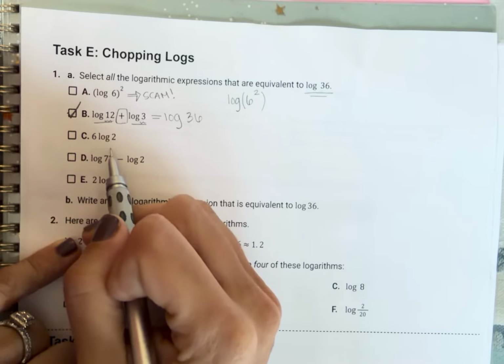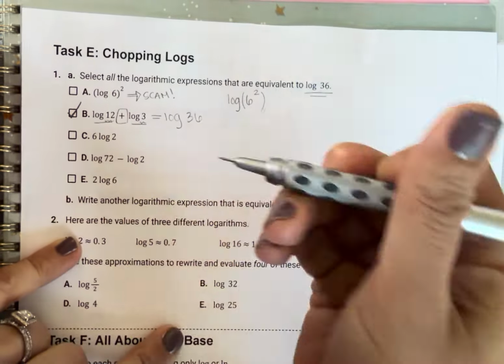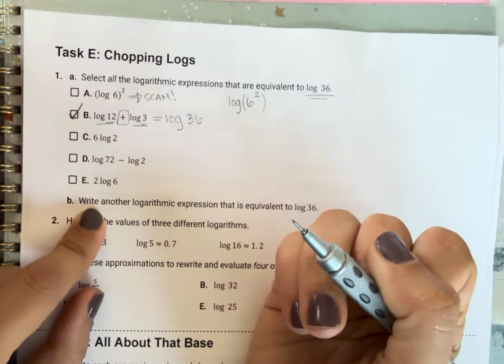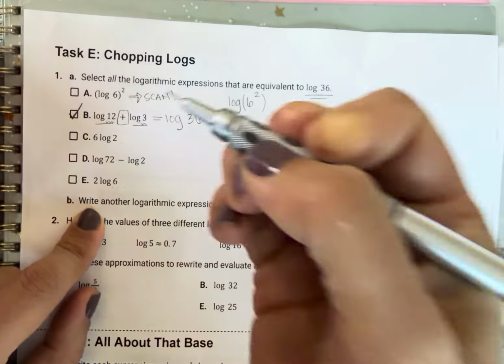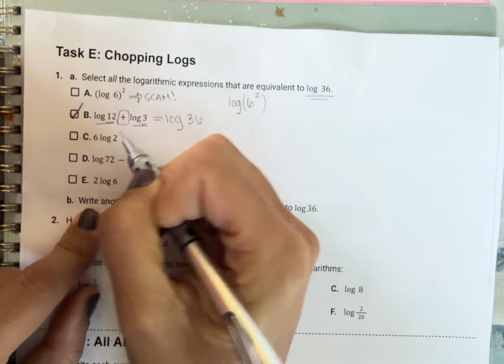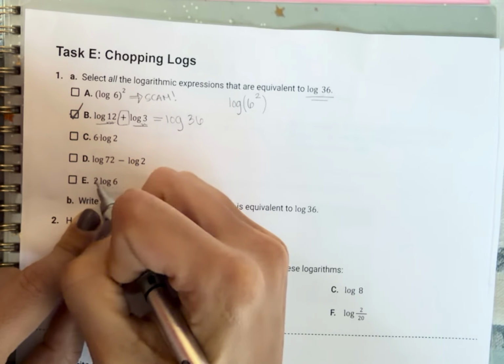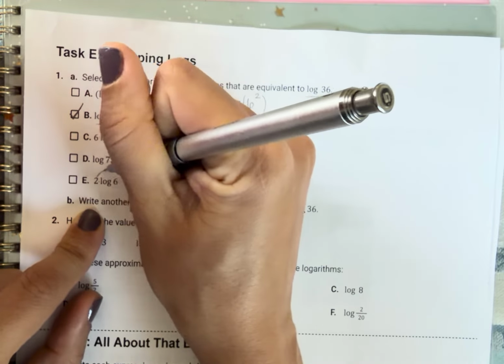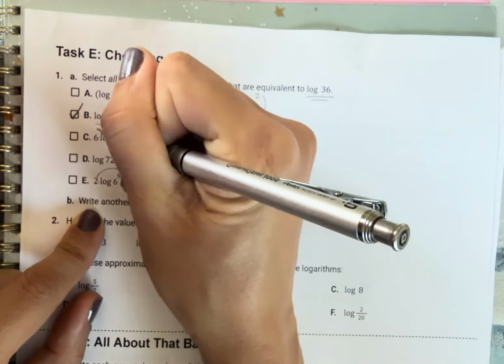This one, kind of a scam. They're messing with you. You see this one and you see this one? Only one of them is log of 36, all right? And it's not this one. When we have a number multiplied in front of a log, what we can do is bring it to the exponent.